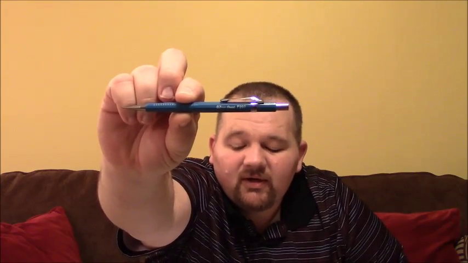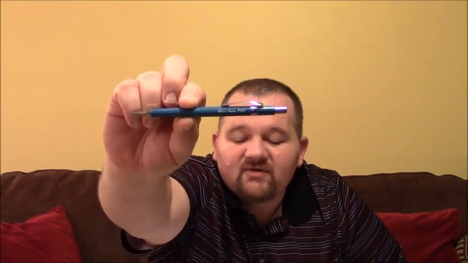So it just really helps with that. They come in a couple different sizes of lead: 3mm, 9mm, as well as your standard 7mm and 5mm. I prefer mine is a 7mm. Couple different reasons: because it's easier to find lead for it.